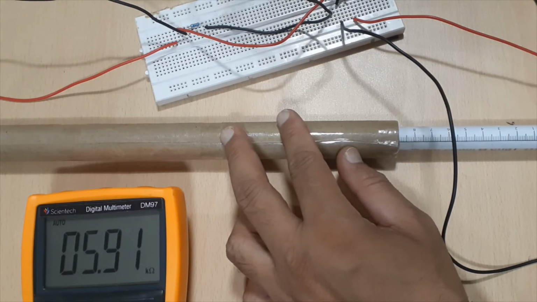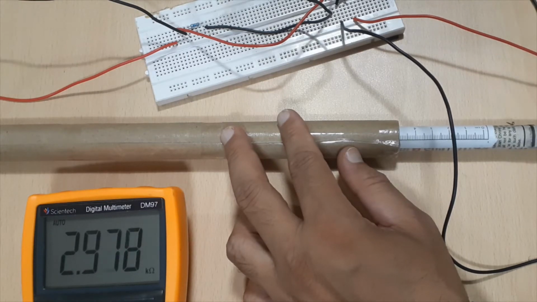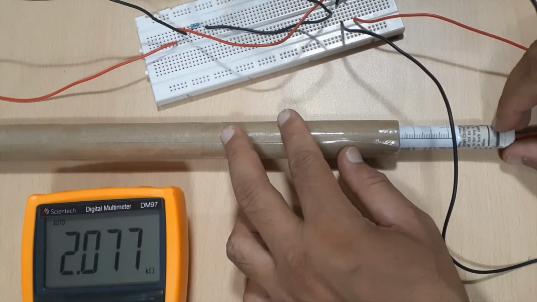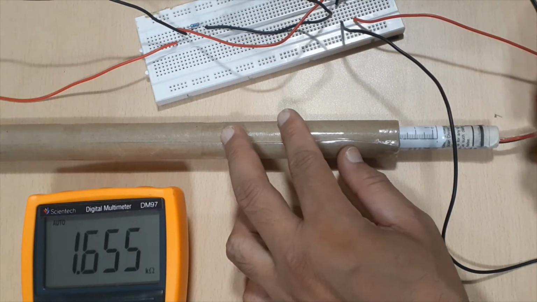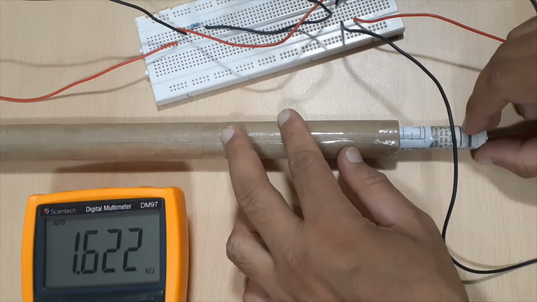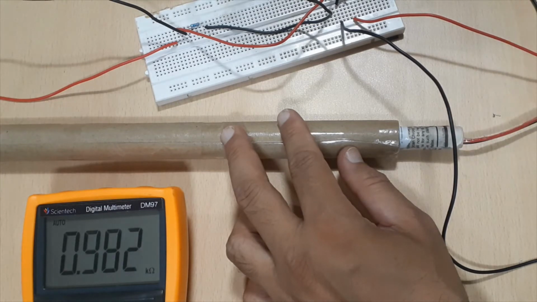9 centimeters now. 8 centimeters. 7 centimeter. 6 centimeter. 5 centimeters. 4 centimeter. 3 centimeter, 2 centimeter, 1 centimeter, and 0 centimeter. It's touching.